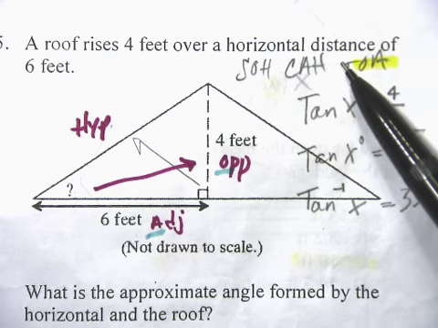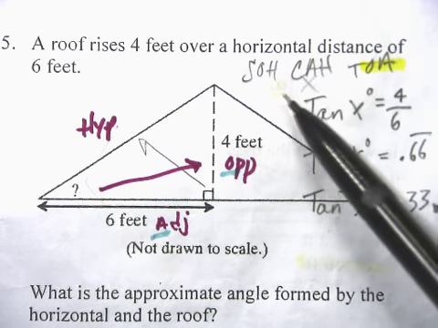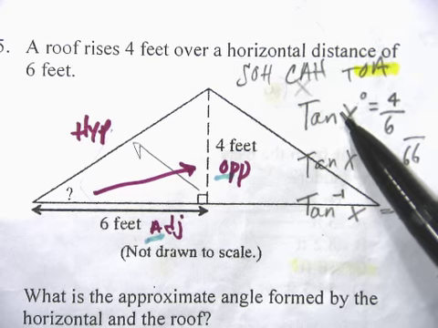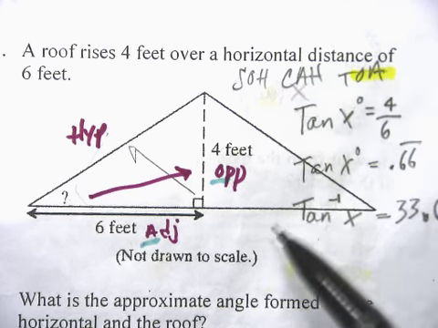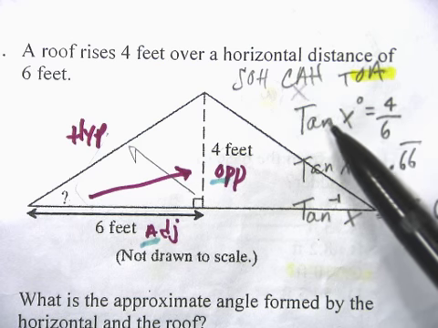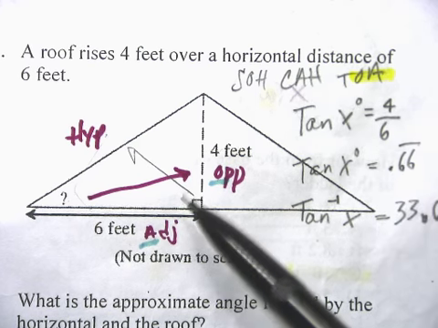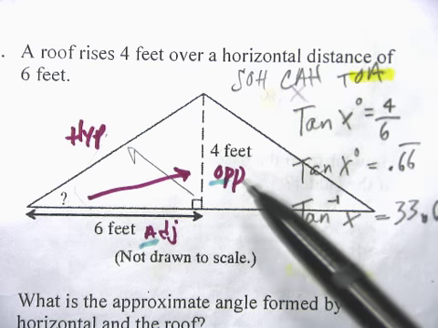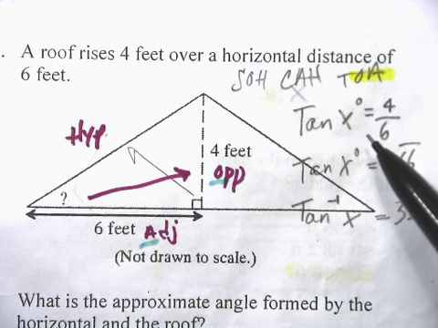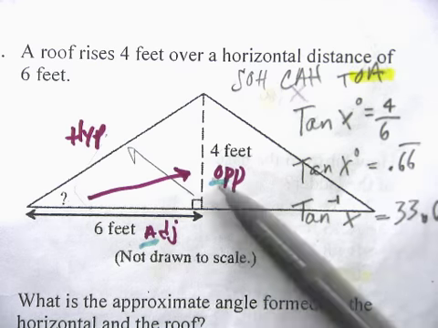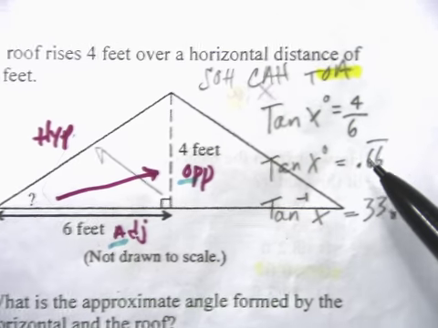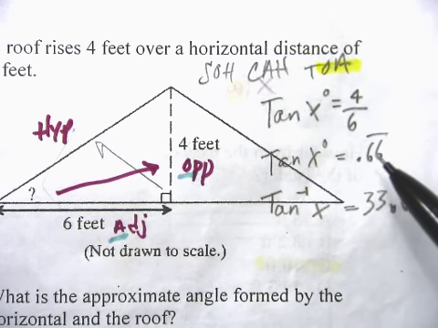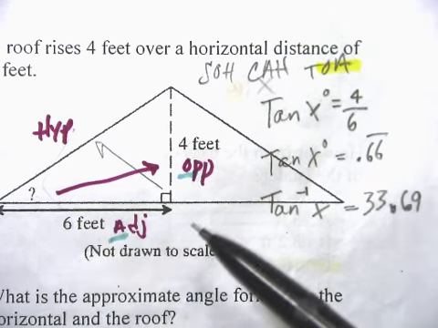And if you look at SOH CAH TOA, the one that has O and A is going to be the tangent. So the tangent of this angle, which I've just named X, the tangent of X is going to be equal to the opposite over the adjacent. Opposite over adjacent. So the tangent of X is equal to the opposite side, which is 4, over the adjacent side, which is 6. So the tangent of this angle, whatever it is, is going to be 4 divided by 6, which is 0.66 repeating. Okay?